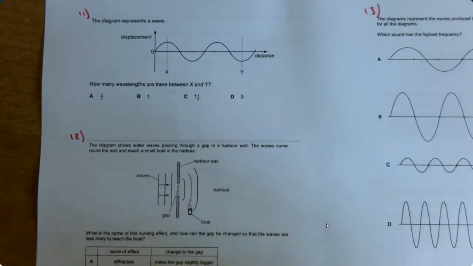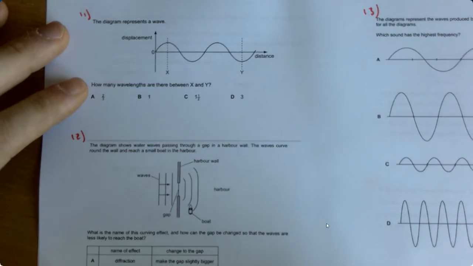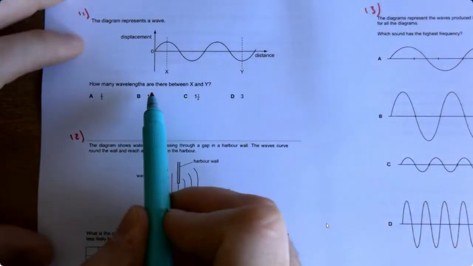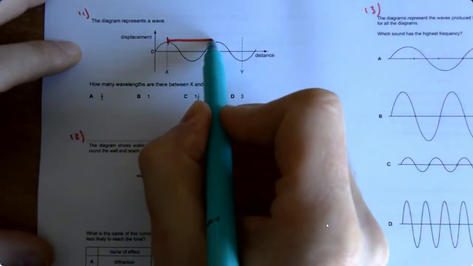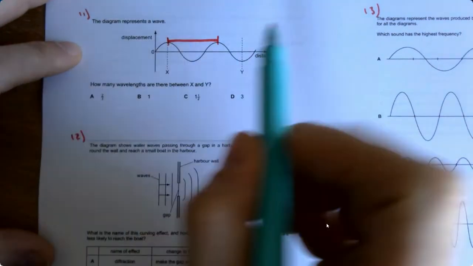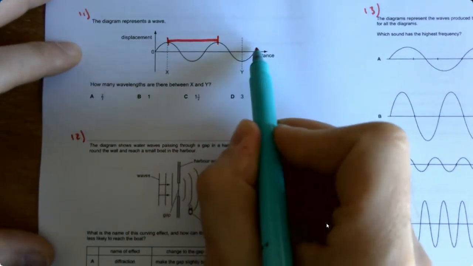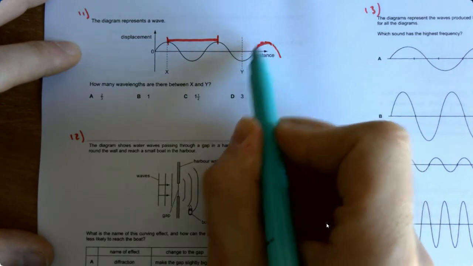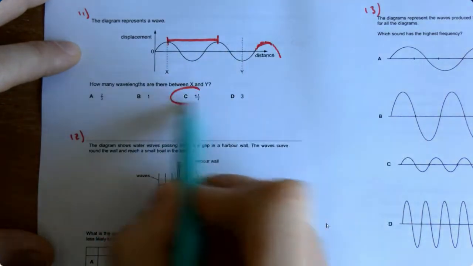Pause the video for this question. How many wavelengths are there between X and Y? Well, this here is one wavelength. So here we've got an extra half of a wavelength. So it must be 1.5.